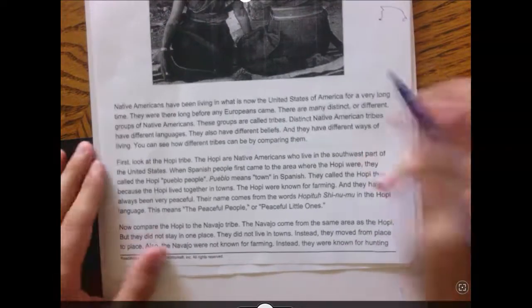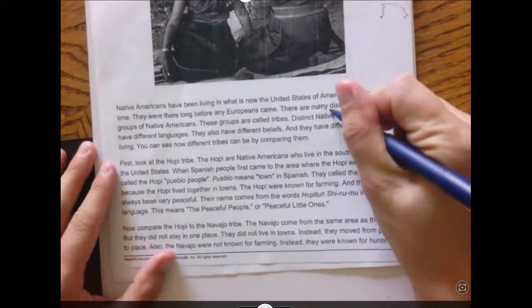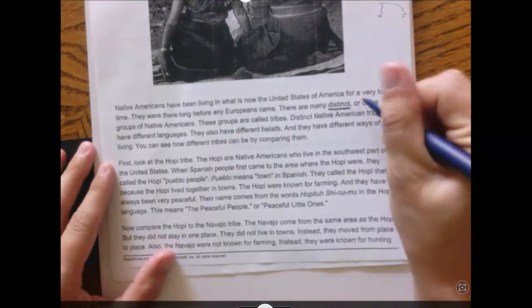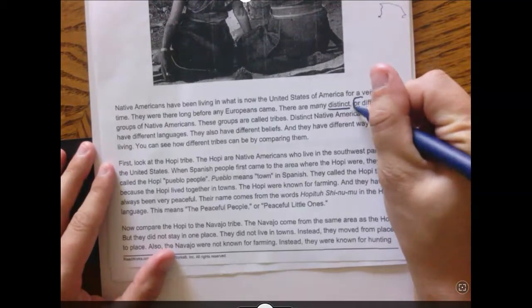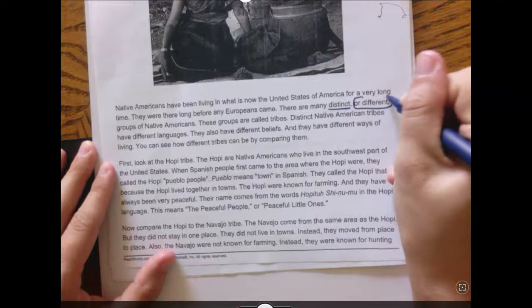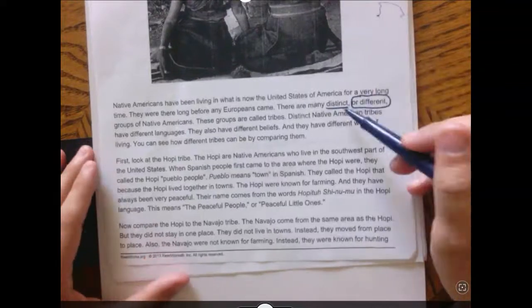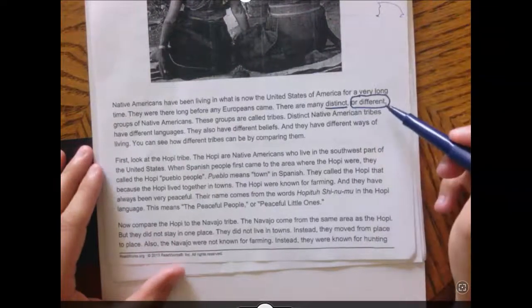Okay, so we have the word distinct right here. It gives us the context clue to what the word distinct means, and it means different. So the word distinct means different.